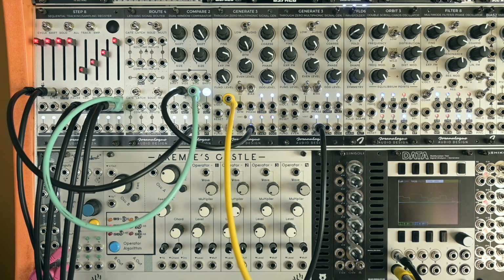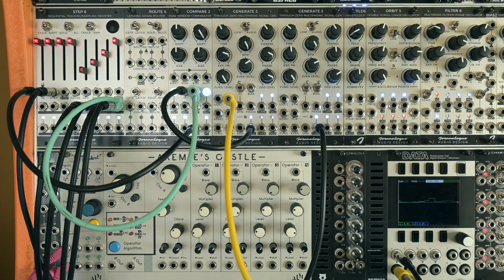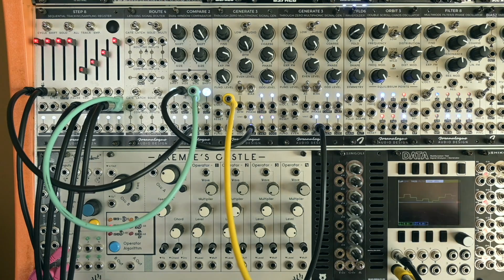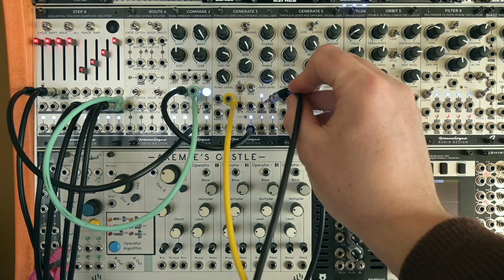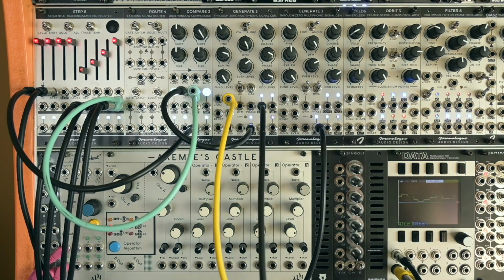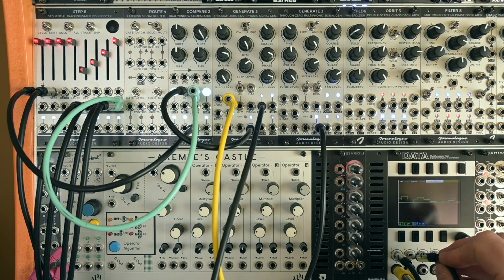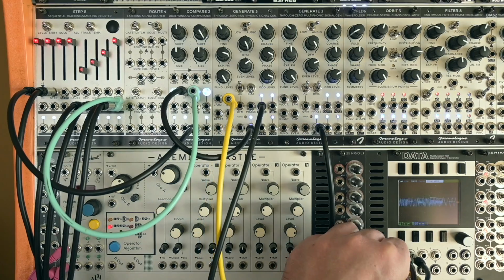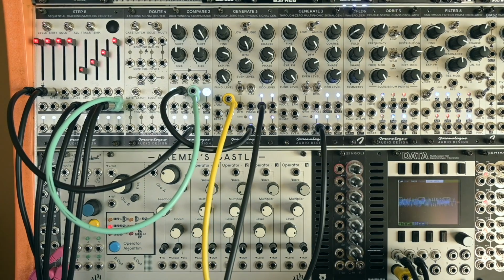And instead of just monitoring the havoc signal, the wrangle wave, let's, just like before, monitor the output of the VCO instead. I'm sure this will get loud. So here we go.